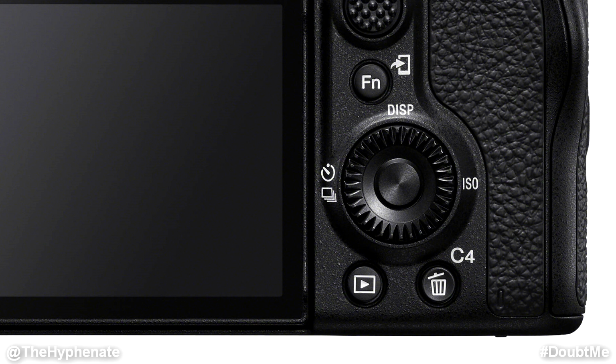The C4 button, or the trash can button, I actually have set to monitor brightness. So if I'm outdoors, I can instantly change the setting to sunny weather so it's a lot more bright and more vibrant, easier to see on a bright day.